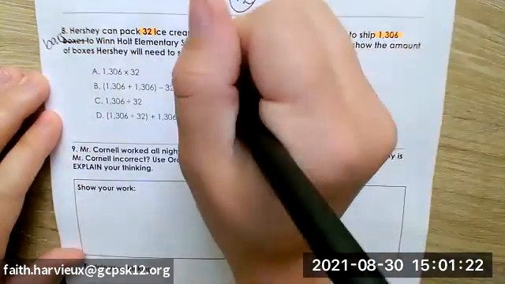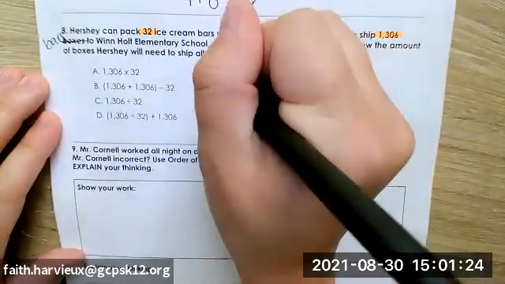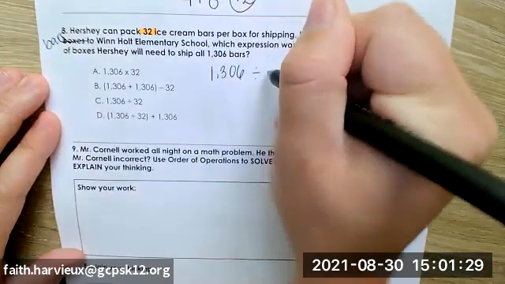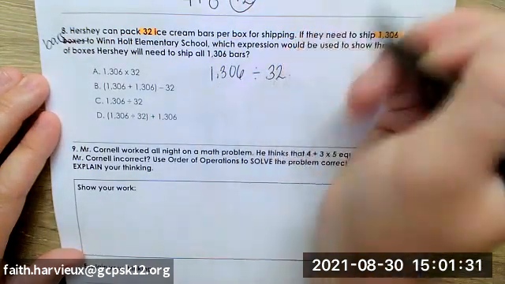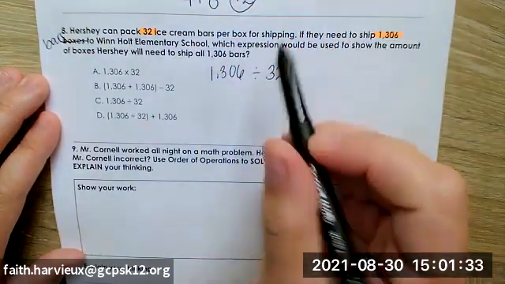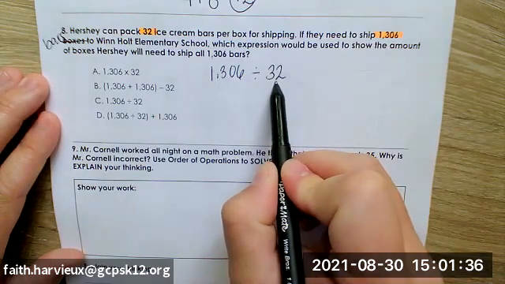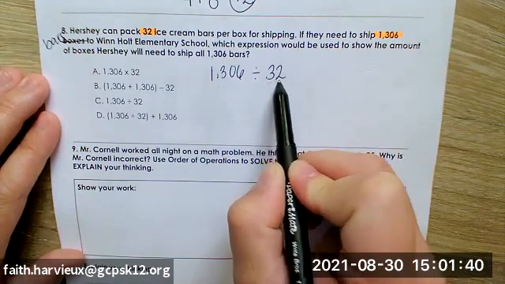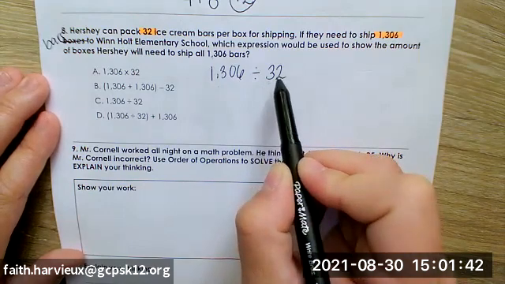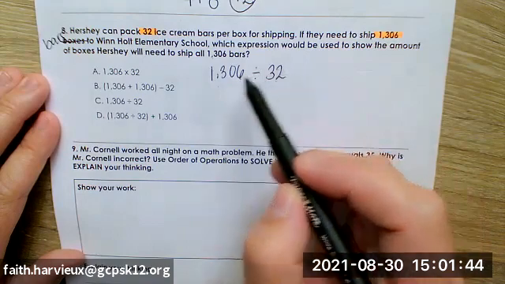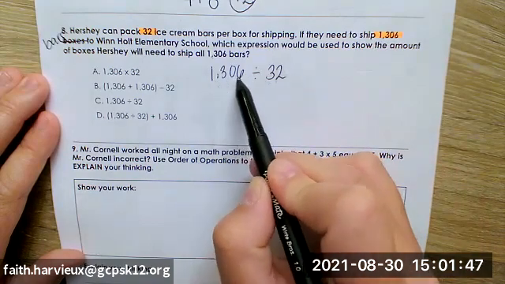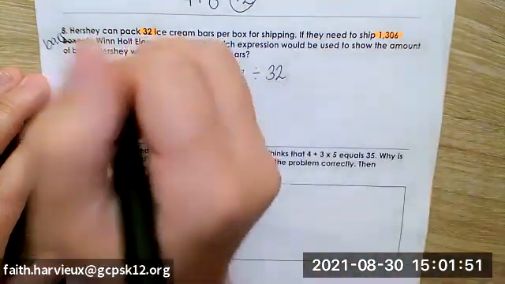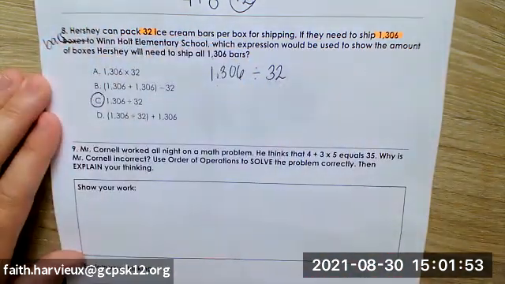In order to figure that out, we would need to divide 1,306 divided by 32, right? Because 32 Hershey's bars can fit per box. So we have 1,306. We divide them into 32, which would divide into each of them. And so our answer is C.